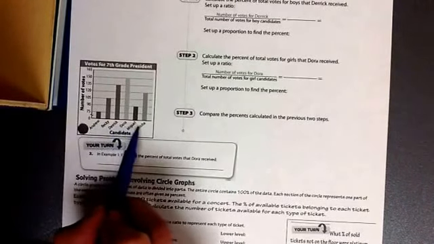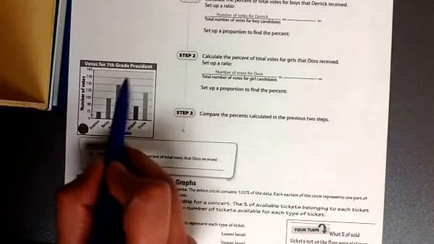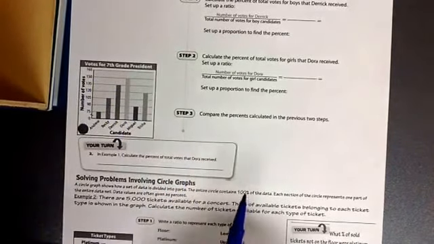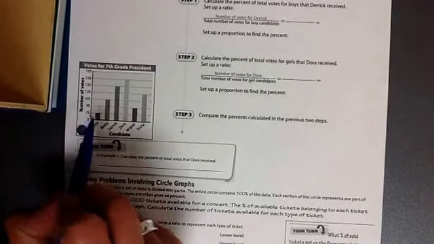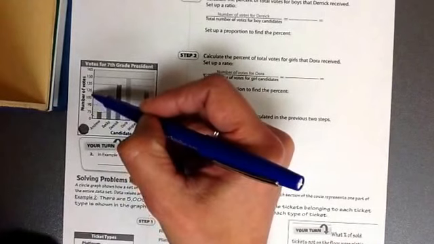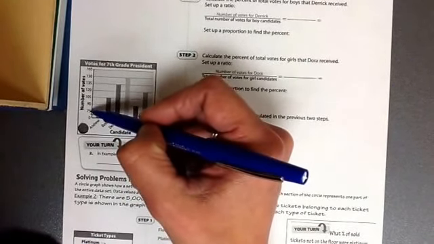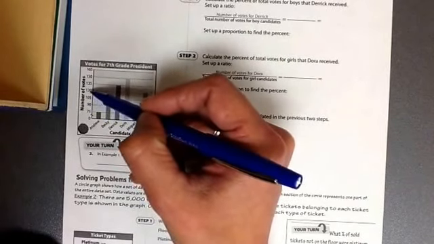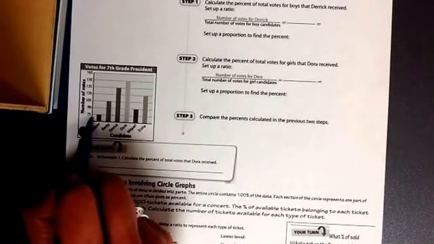And so we talked about how there's 3 boys and 3 girls, and the height of their bar shows the number of votes that they received. I want you to notice that this little break in our scale is because it jumped from 0 to 75, and all the other intervals are counting by 15. So from 75 to 90, 90 to 105, 105 to 120, they're all 15 away except for that first one, and that's the reason for that little break in our bar graph.